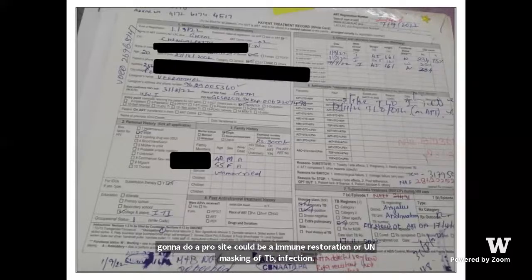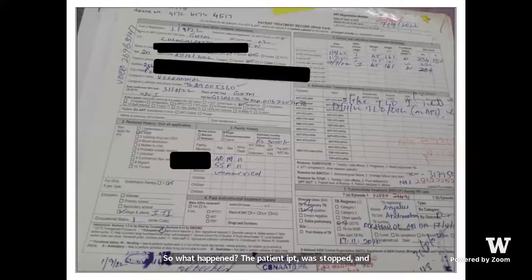In this scenario, after 1.5 months, the patient developed cough and sputum, the X-ray showed lesions, and MTB was detected in the GeneXpert. RIF was sensitive. So this is a scenario where, after 1.5 months of ART and IPT, the patient developed pulmonary tuberculosis. It could be immune restoration or unmasking of TB infection. The IPT was stopped and the patient was started on Category 1, the 4FDC, and is doing well.